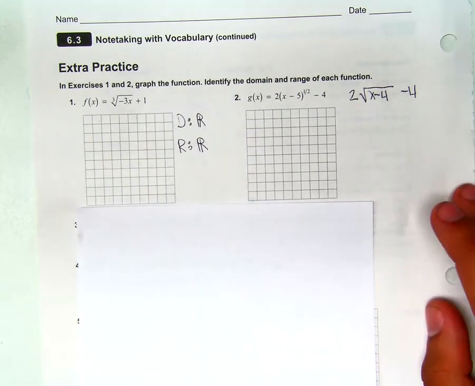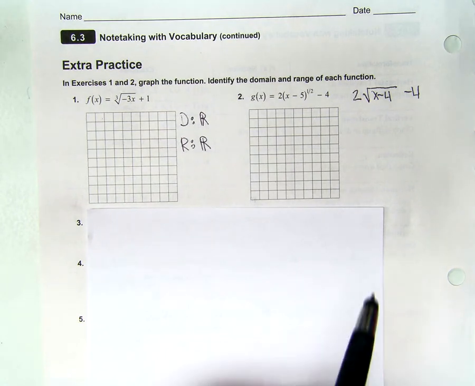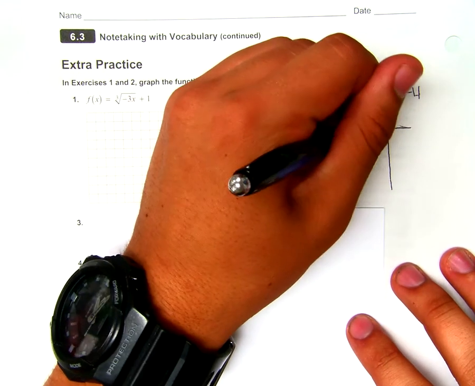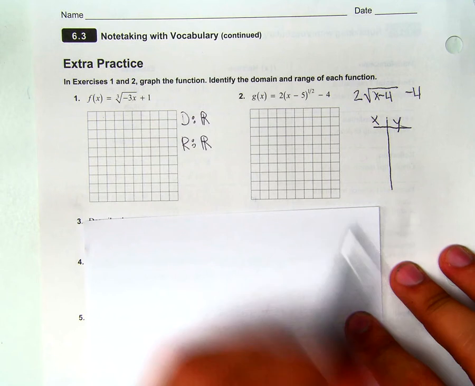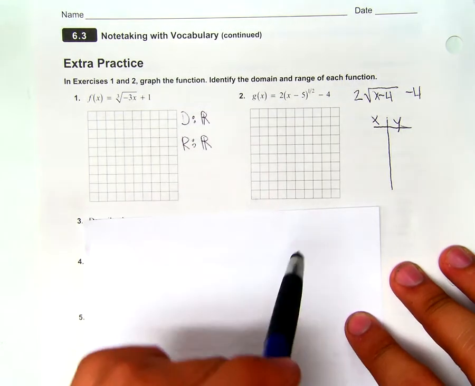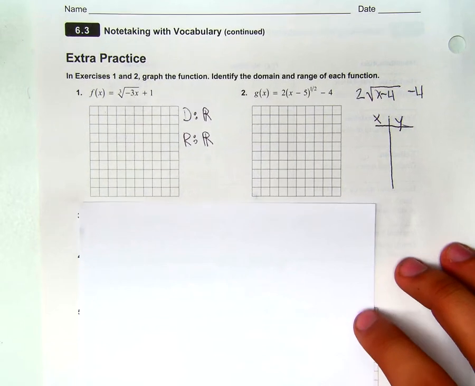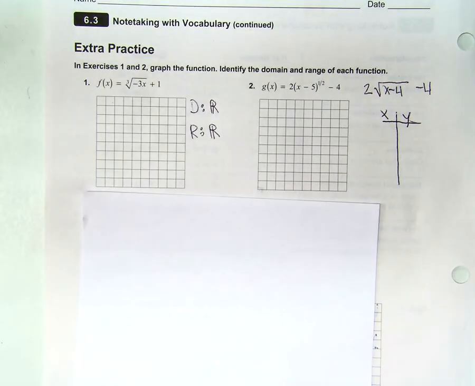Now when finding domain and range, we want to have a graph. We want to understand. We want to have a visual representation. We want to be able to see it. So what we're going to do is create a table and plot points. We can always use a calculator, just plug this into the calculator and look at the graph that way. But if we don't have a calculator, we have to know how to plot or graph this equation.